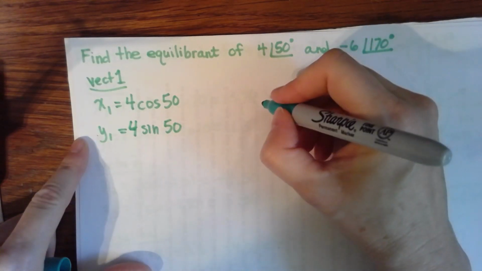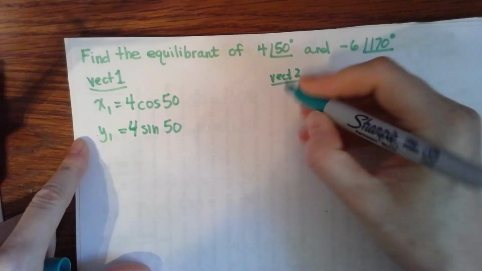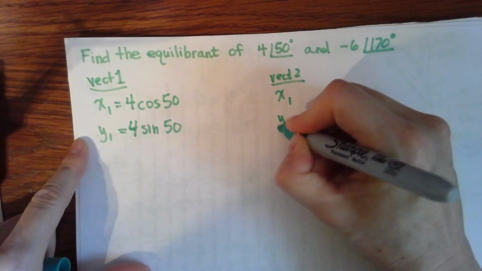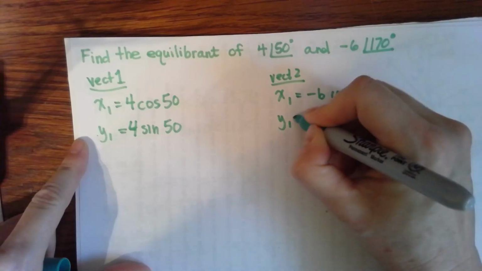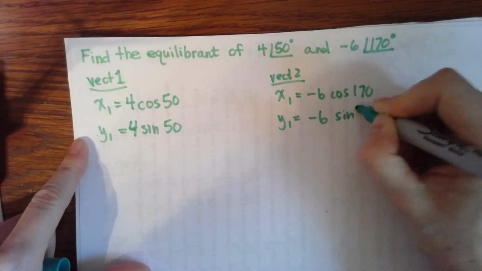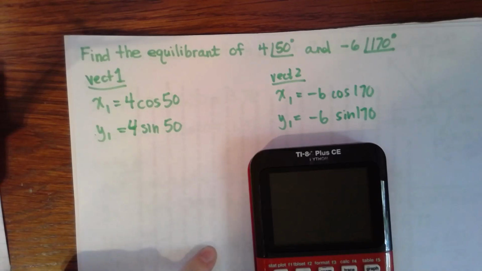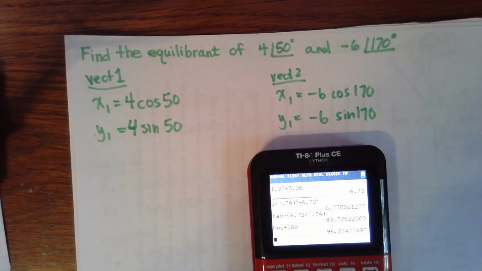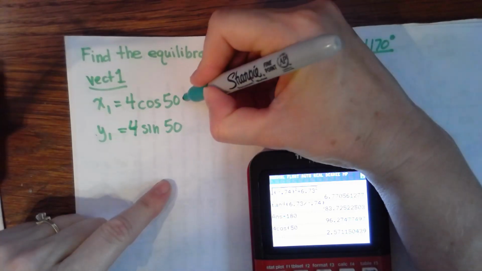And then when we do our vector number 2, its x and y values. This will be -6 cosine 170, and this one will be -6 sine 170. So let's just put all those into our calculator. Okay, so we have 4 cosine 50, which is about 2.57.